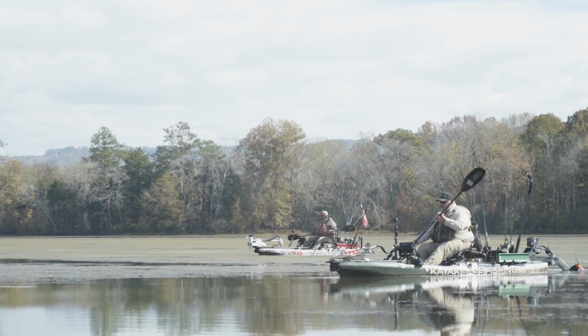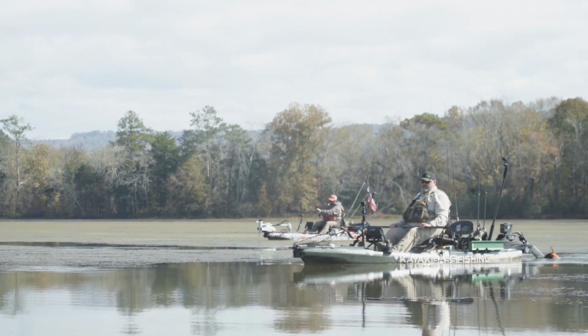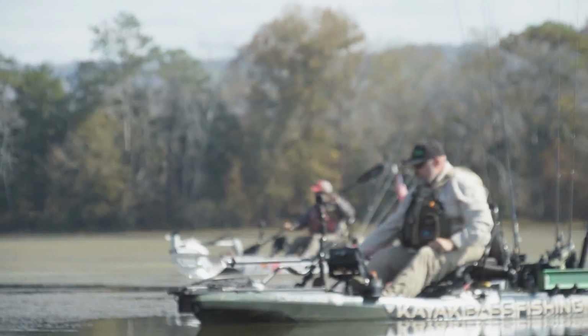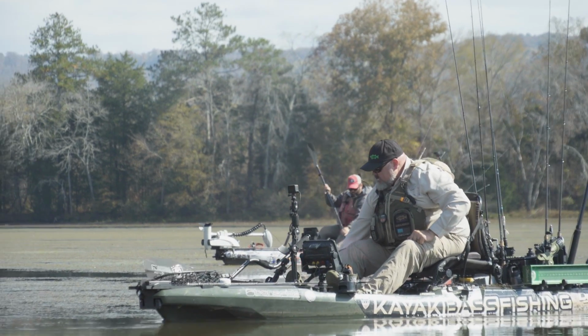But one thing that I would tell you that I think you should always consider is that things like pedal drives and motors are mechanical, so they have the propensity to fail. And so I always want a fishing kayak that I can also paddle if it really comes down to it, unless I'm in a situation where I'm buddy fishing, I've got another angler with me, I've got a safety boat or something along those lines, which kind of defeats the purpose of kayak fishing in some cases. But I always lean more towards a boat that I could paddle if I absolutely have to.